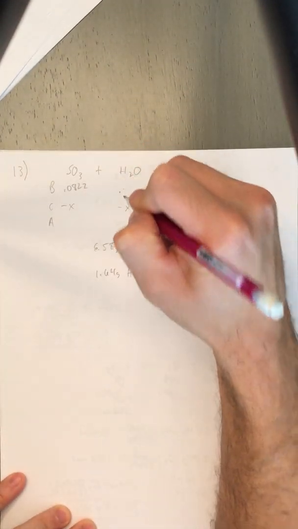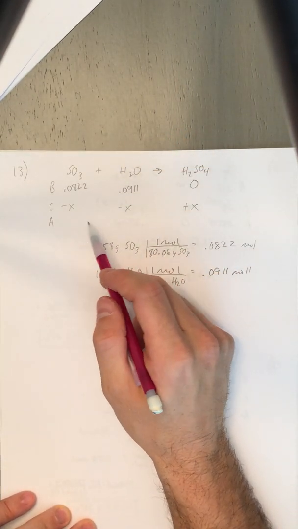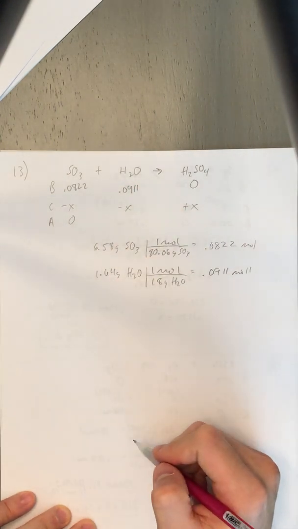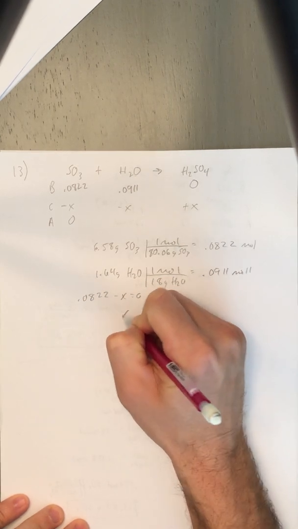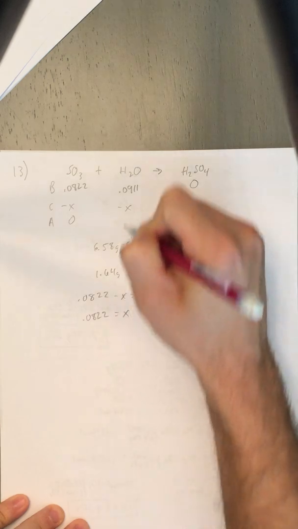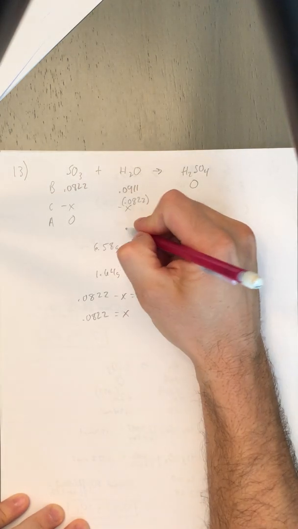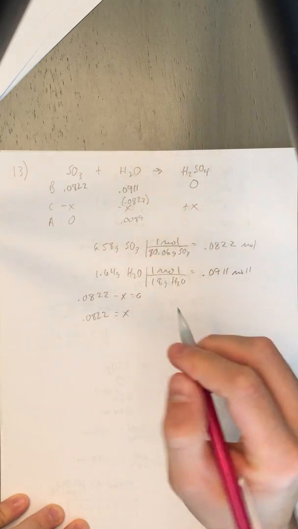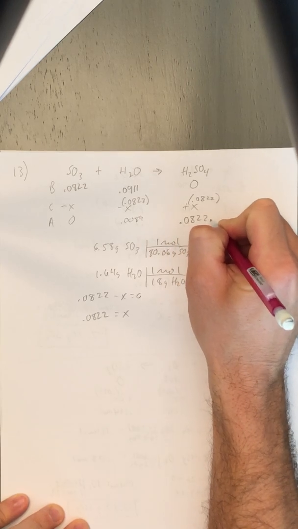Go ahead and plug those numbers in up here. 0.0822, 0.0911. They're being reacted by the same rate, just x, and so this is the smaller number. That's gonna run out first because I have less of it. 0.0822 minus x equals 0. X is 0.0822. We can plug that in. Hopefully that's a positive number. I'm getting 0.0089, and so we can plug in our x here, 0.0822, and we get 0.0822 moles.